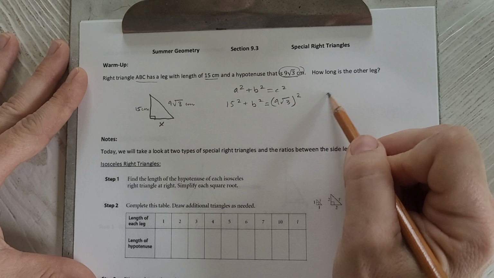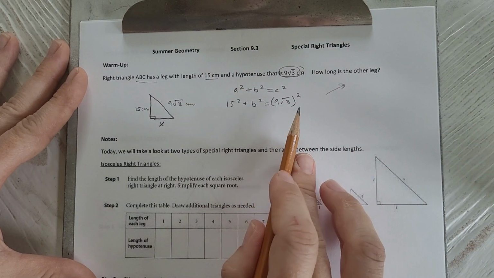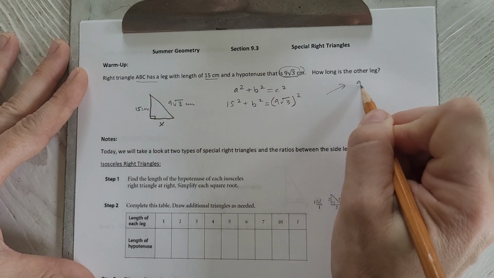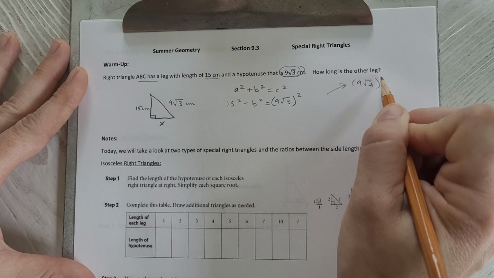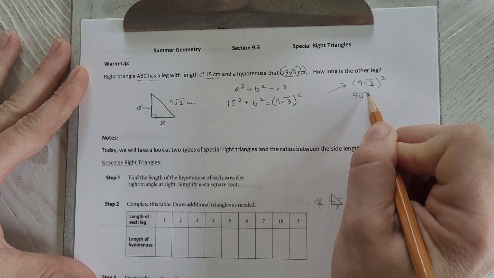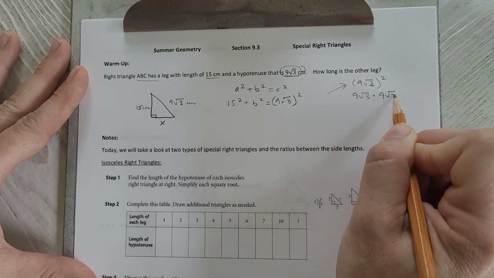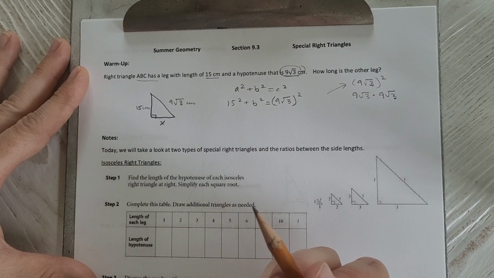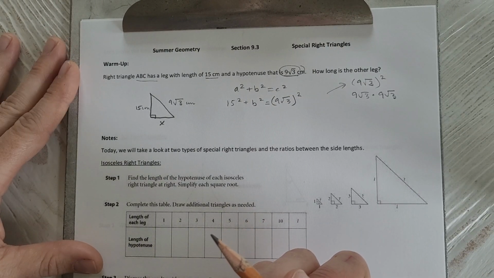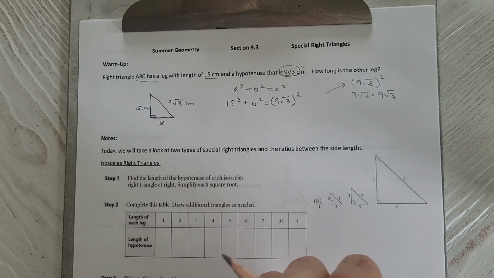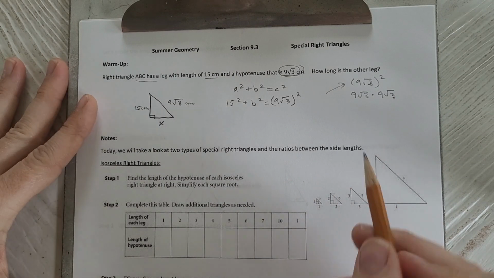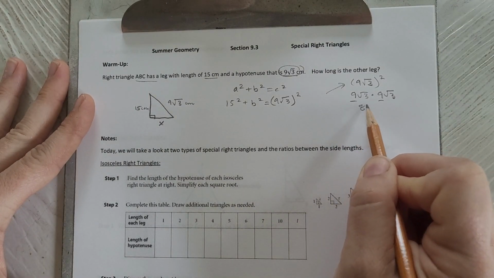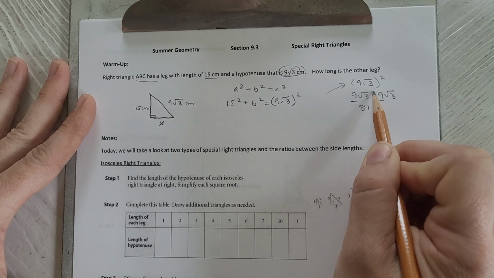You can certainly use your calculator. But when I do 9 root 3 squared, I'm going to do 9 root 3 times 9 root 3. And if you need some more in-depth radical rule coaching, or just want to really make sure you understand it, I have that available. So 9 times 9 is 81. Remember, this is all multiplication, so it's commutative.